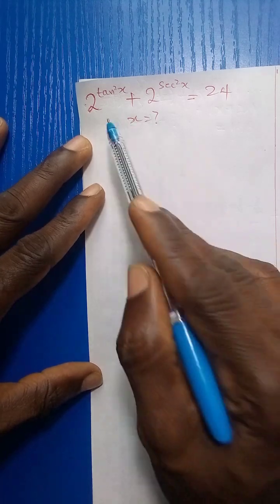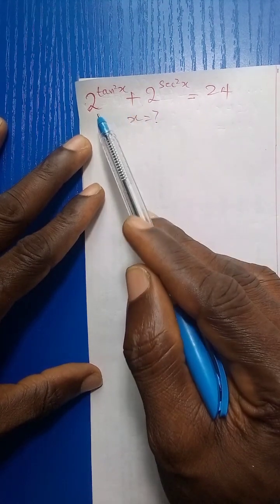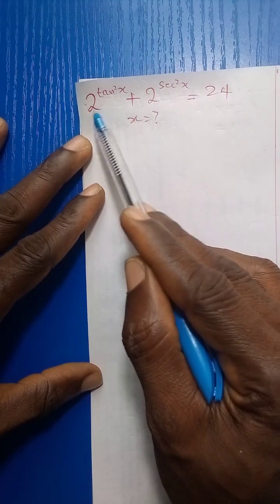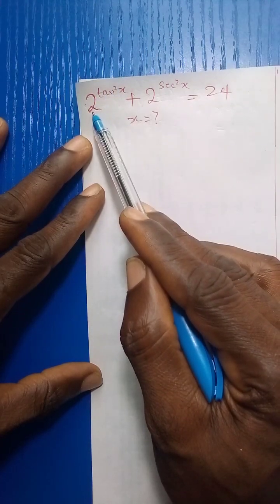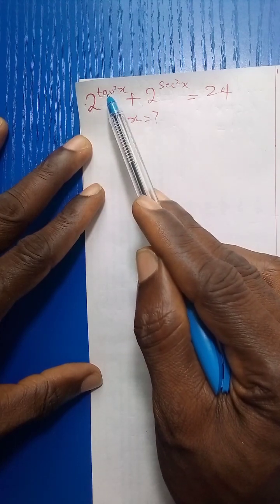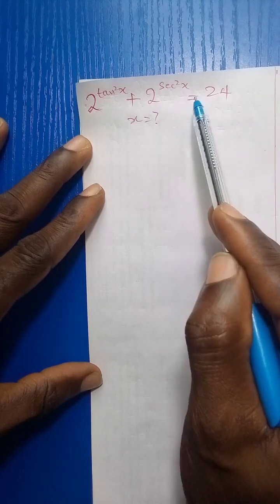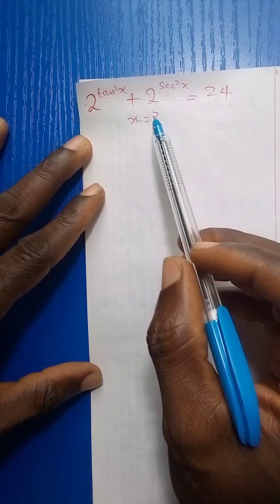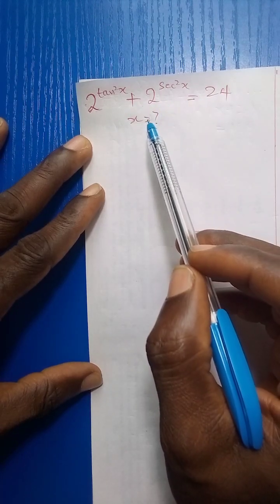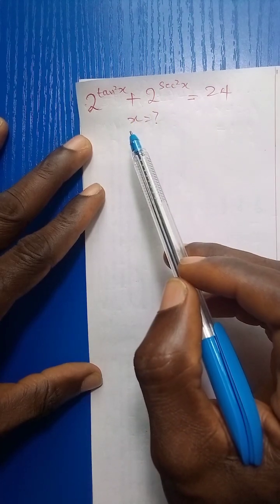I have solved problems like this in this channel, where we have the base of the exponent being a number or a constant and the power being a trig identity. I have solved several problems like this in this channel. So I'll leave the links to the videos where I solve such problems in the description of this video.